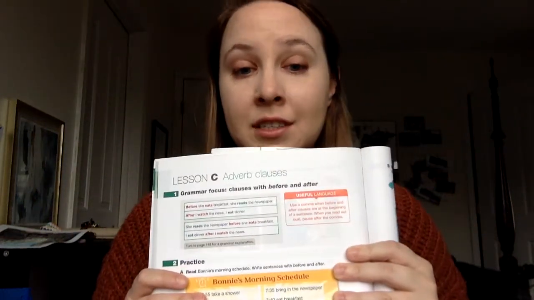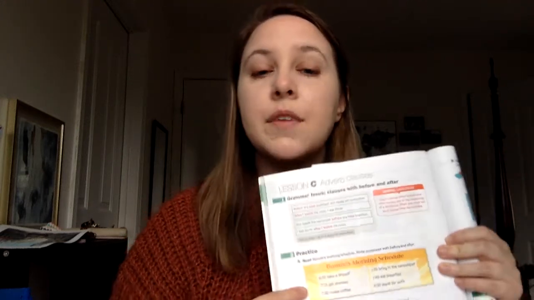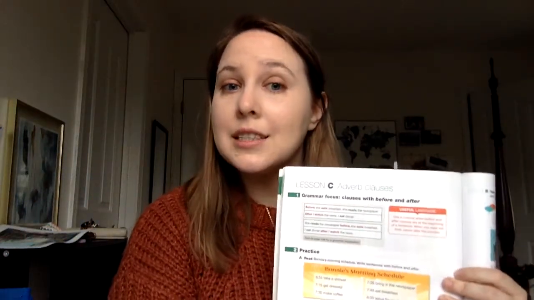So this unit, we have been talking about time. We've been talking about how you schedule your time. And last week we talked about when phrases, which tell us when something happens. So this is another way to talk about time. And we're going to be using before and after to talk about the order of events. So we're going to be looking at some schedules today and using before and after to describe the order of events. So let's take a look at some of the example sentences.